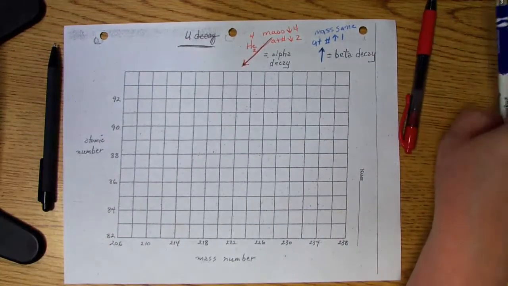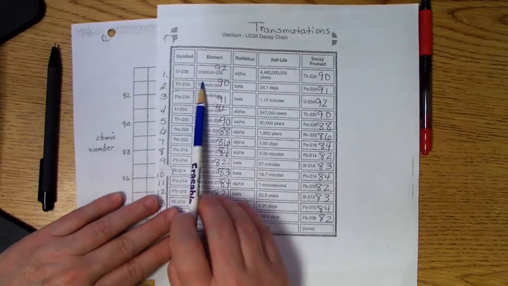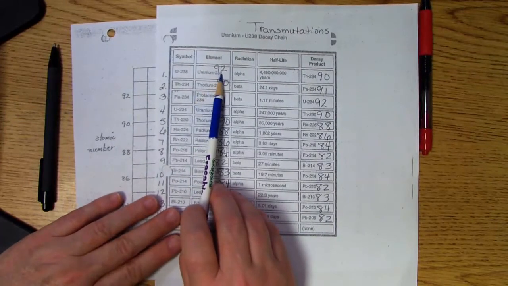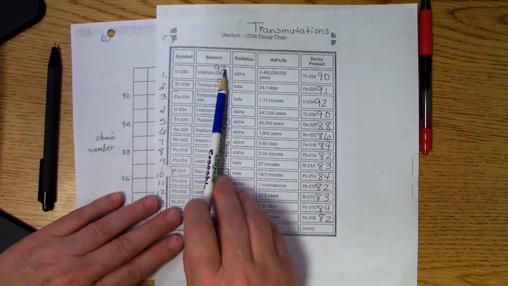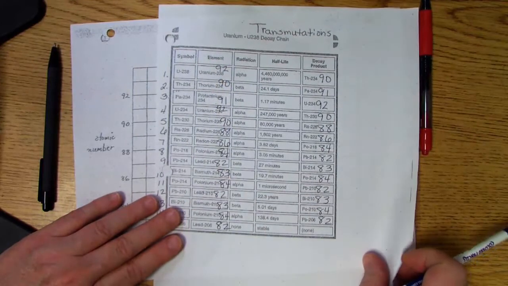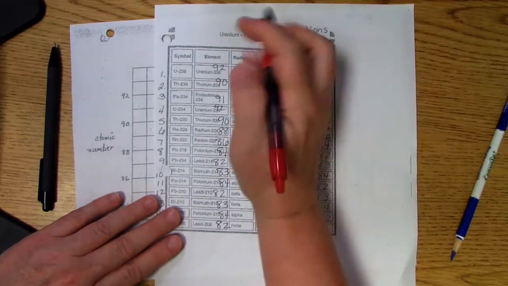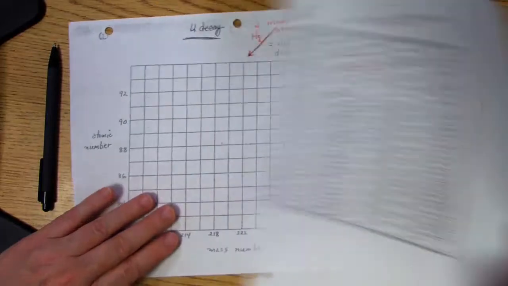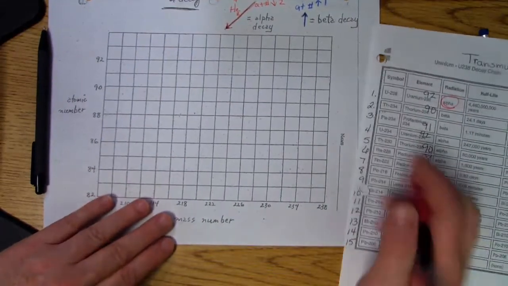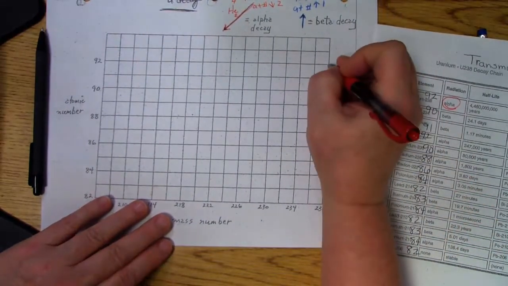If we look on our decay chain that we have just graphed, in the first decay it says uranium has a mass of 238 and an atomic number of 92. So, and that is alpha decay. I'm going to use a red pen for that. I'm going to go over here to my graph, 238 and 92, and I'm going to put a dot.